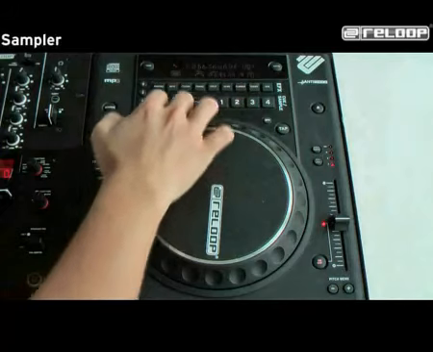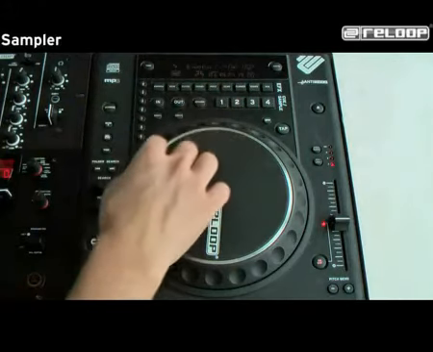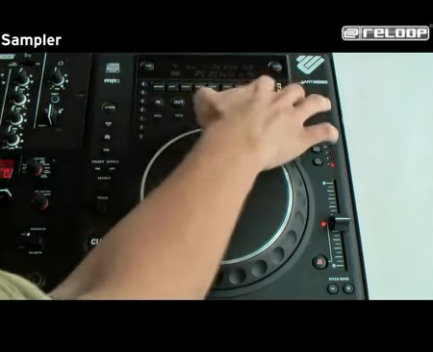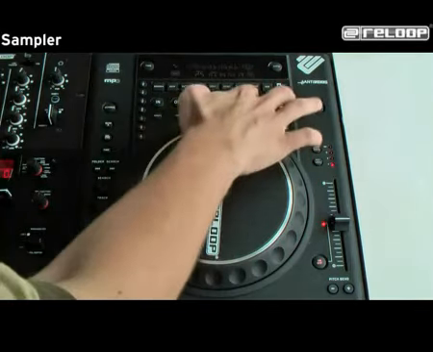Sampler function. The RMP-2 offers a sampler with 4 memory banks. It is possible to store samples with a length up to 5 seconds onto each of the sample banks. While pushing the sampler button, the sampler function will be activated. Now an endless loop will be played after pushing one of the sample bank pads.